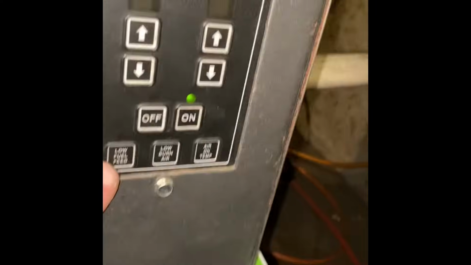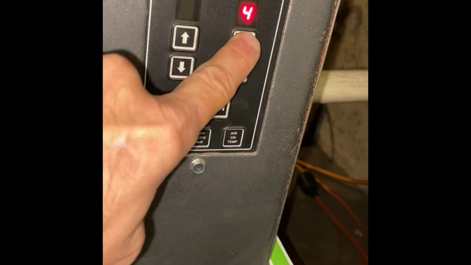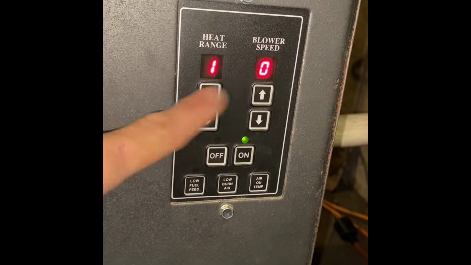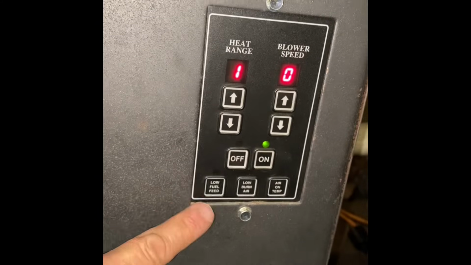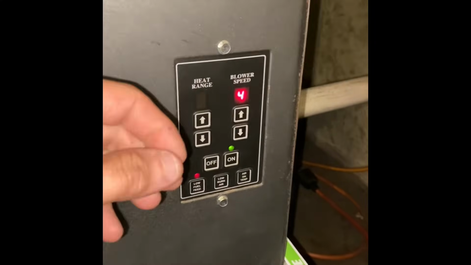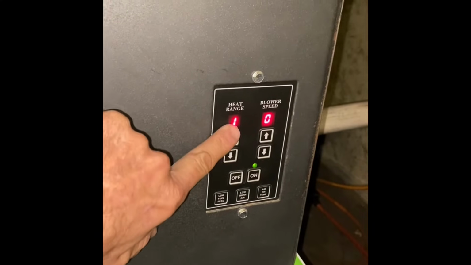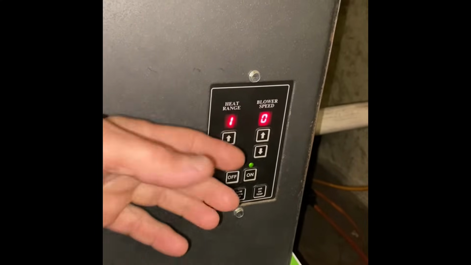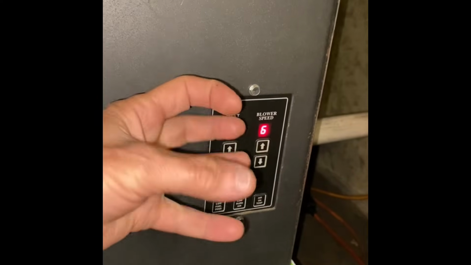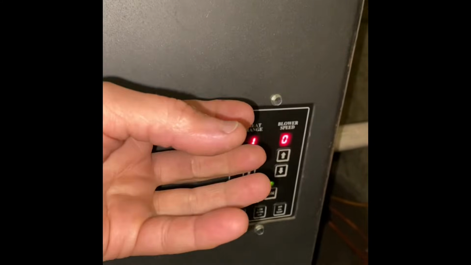Now this one, the low fuel feed, which is 1 to 9, works in conjunction with this one. This is how often the feed auger is going to move, and this one is how far it will rotate. In other words, it's a timer. So on number one, every 17 seconds, it's going to rotate so far. So the larger the number, the longer the time, the more the rotation.